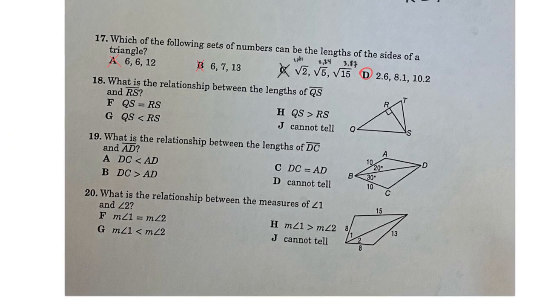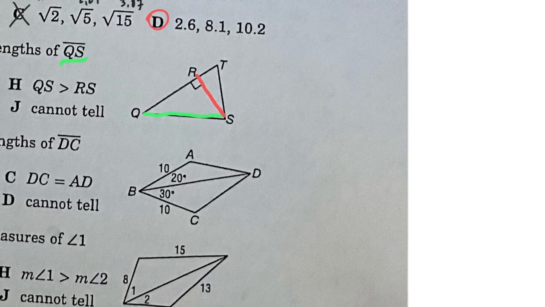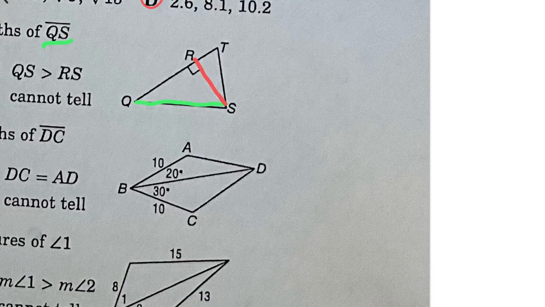What's the relationship between the lengths of QS and RS? So we'll make QS green and we'll make RS red. Now, what's the relationship there? I would have my attention drawn only to this yellow triangle, and I'm going to draw that off to the side. That is this.